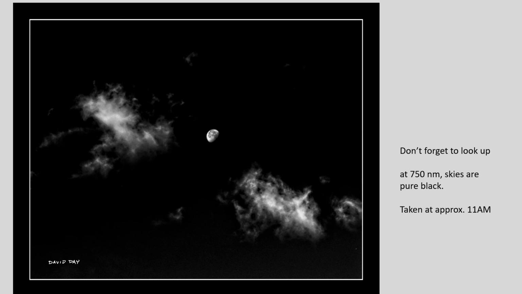Because infrared photography at 700 nanometers and above can produce pitch black skies, remember to look up during the daytime. The only things in the sky that are going to produce whites against this black backdrop are clouds and the moon. And at the high filtration settings, this combination can result in some unusual infrared photographs.